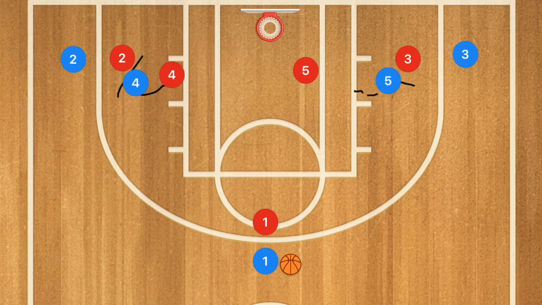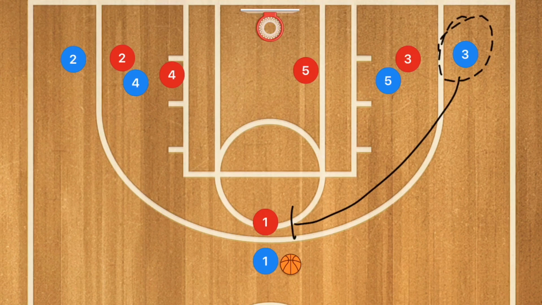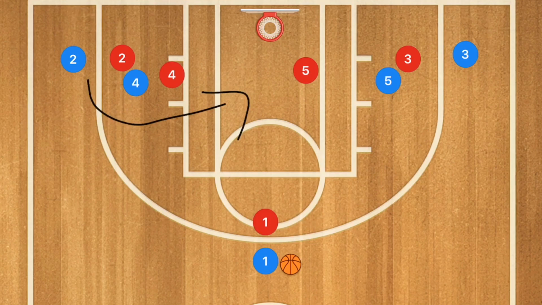After they set those screens, those two players will decide, and we would already have a decision by the point guard if you trust your point guard in calling this play. So if he has his fist up on this right side, that means he wants this player to set a screen, and he wants this player, number 2, to cut across the key.